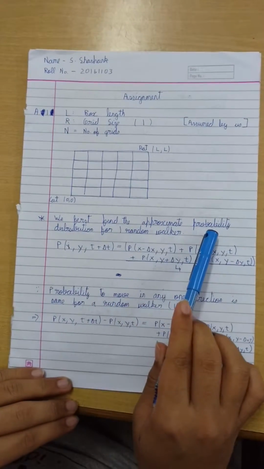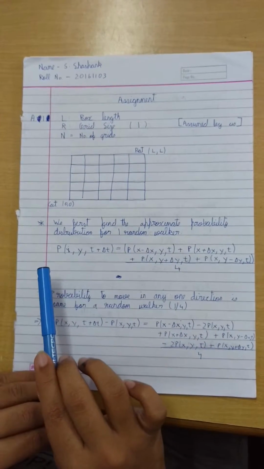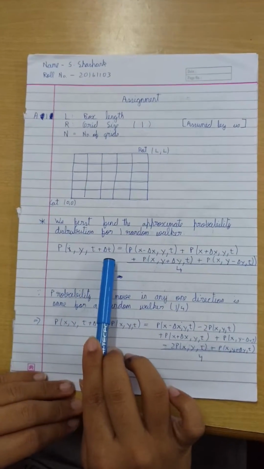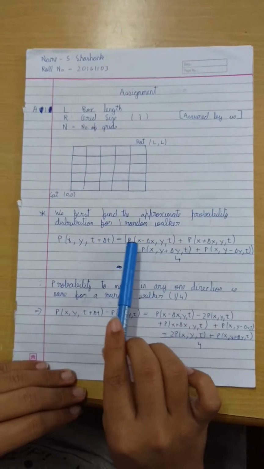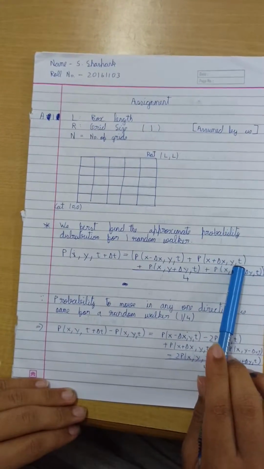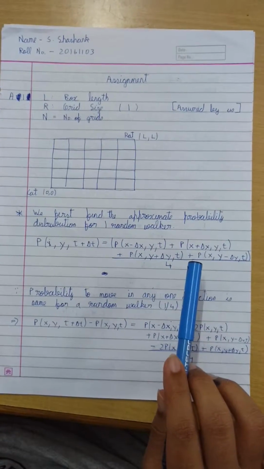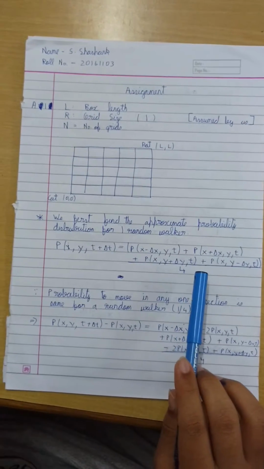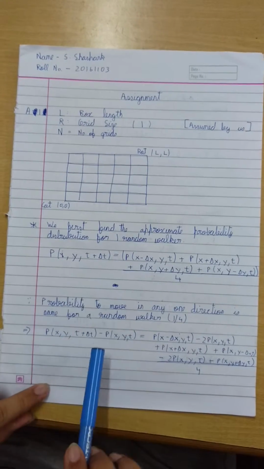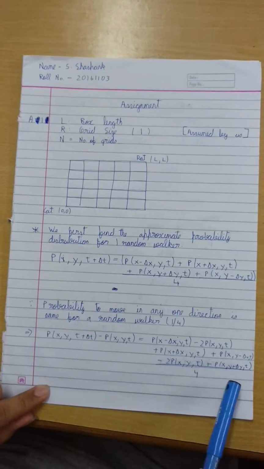We first find the approximate probability distribution for one random walker. Let the probability that the random walker be at a position x, y and t plus delta t is as follows. P of x minus delta x, y, t plus P of x plus delta x, y, t and so on. That is, at time t, we consider the random walker position x minus delta x as well as x plus delta x. Similarly for y. Also, we subtract P of x, y, t from the LHS and RHS as well and get the following expression.